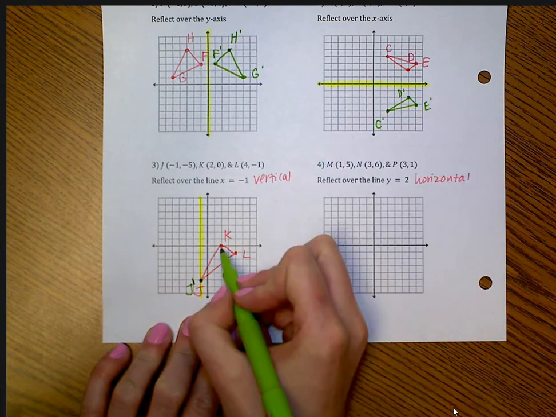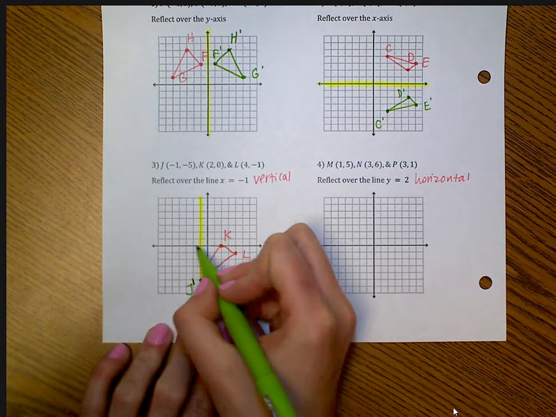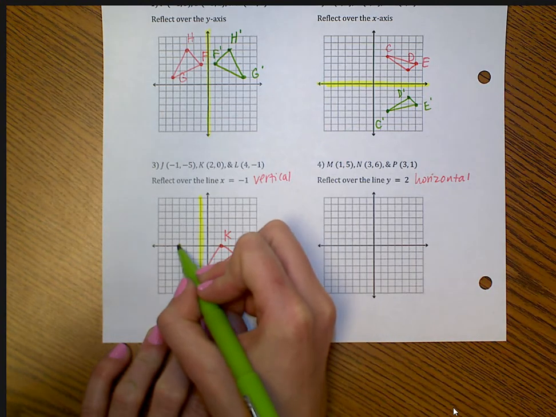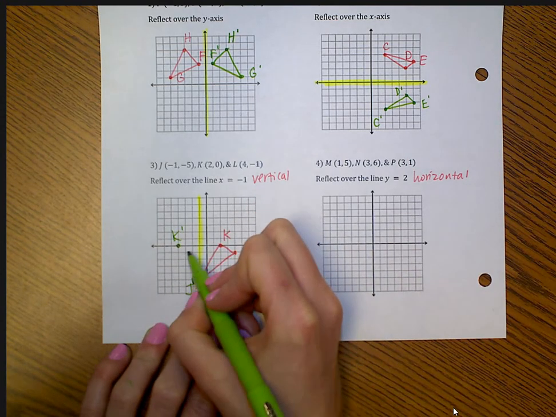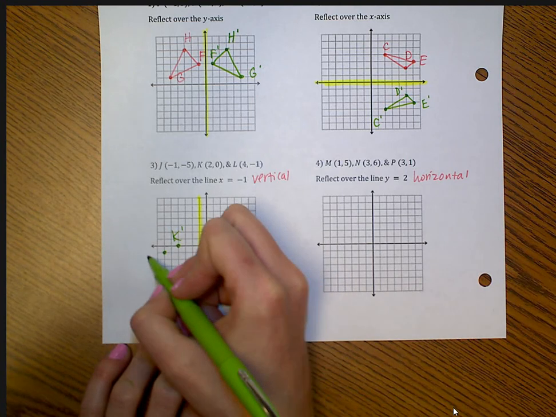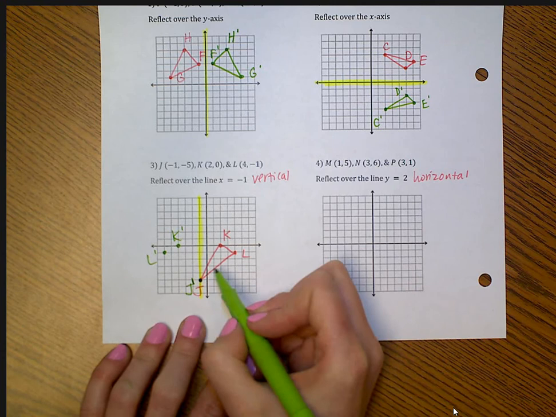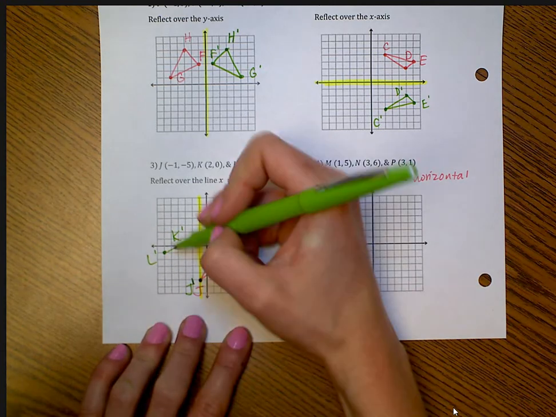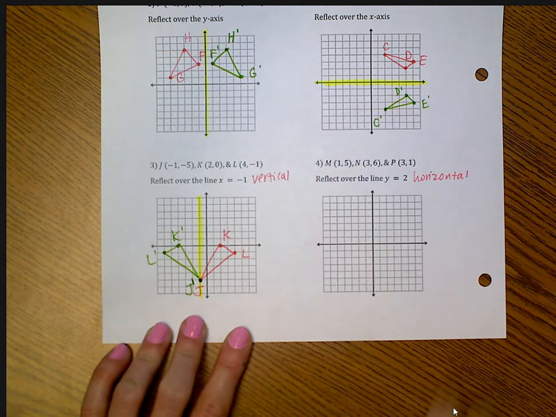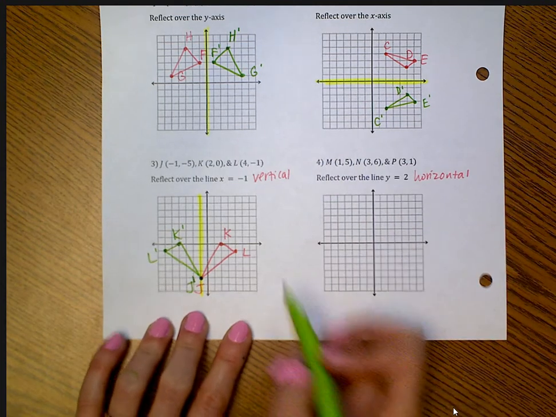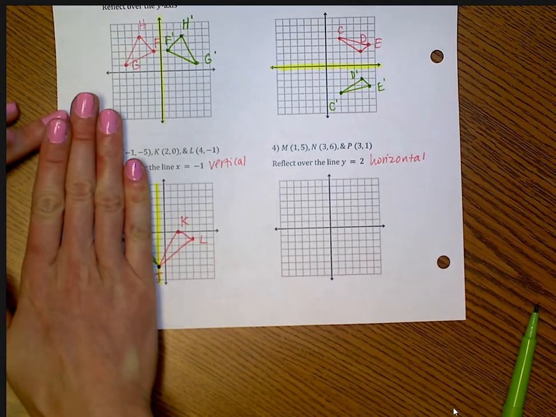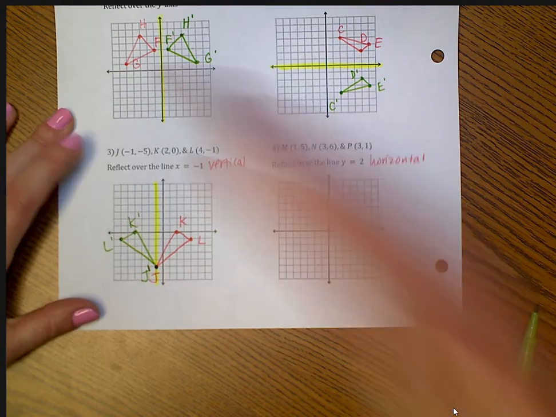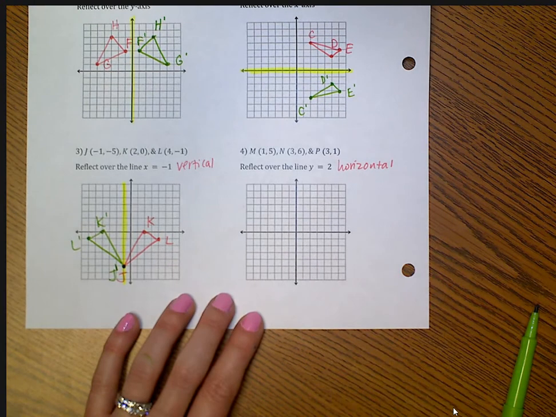So I keep it on the same horizontal line and I just count. So K is 1, 2, 3 away from the reflection line. So K prime would be right there. And L was 5 spaces away from the reflection line, so I counted 5 further left. And that would be my reflected triangle, the reflected image. And take a step back, make sure it looks right. I mean, does it look like you just took this triangle and flipped it over there? Looks pretty good. All right, last one, 3 points.